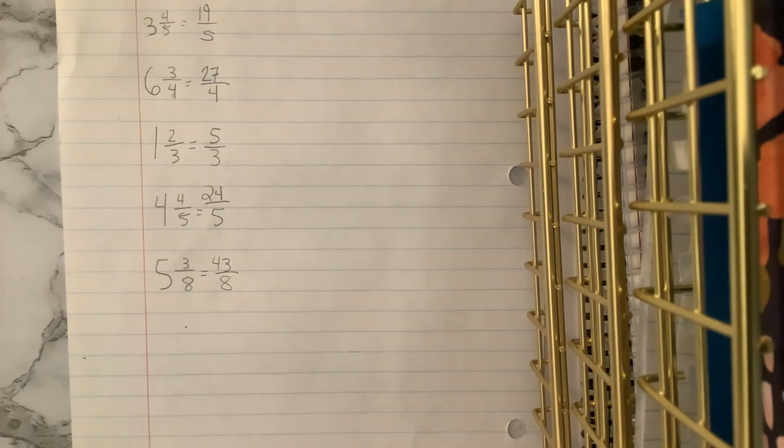Your homework tonight is going to be asking, and your practice work is going to be asking you to do both of these things, finding these equivalent fractions and then turning your mixed numbers into improper fractions.